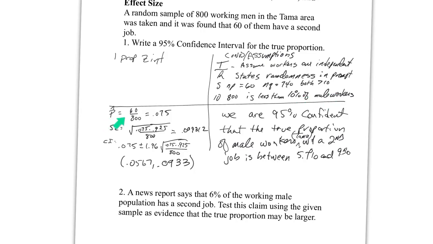Running the calculations, our p hat is 60 over 800, which is 0.075. Our standard error is the square root of 0.075 times q over n. And then the confidence interval is 0.075 plus or minus 1.96 times the standard error. So we're going out and back almost 2 standard deviations from our p hat. This gives us a confidence interval, lower end 0.0567, upper end 0.0933.